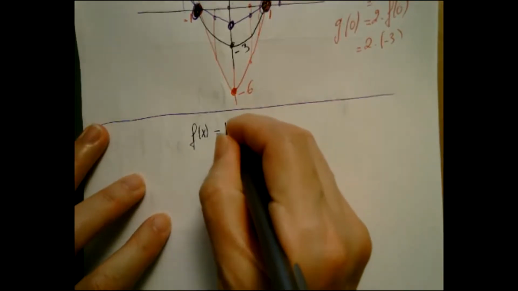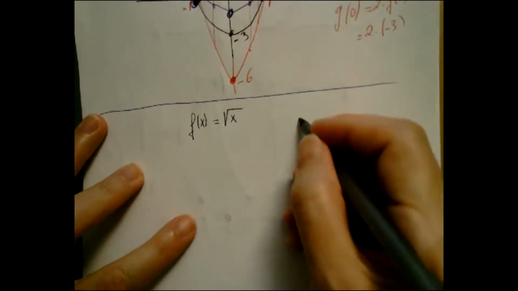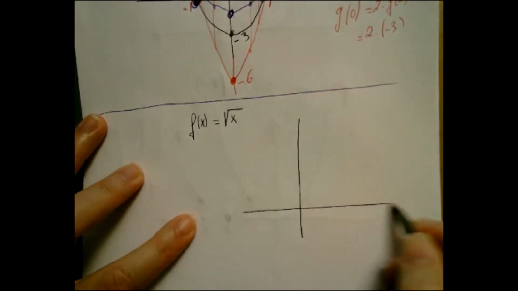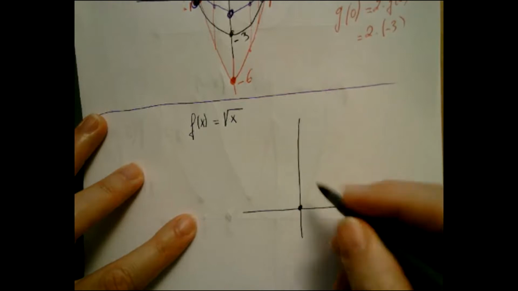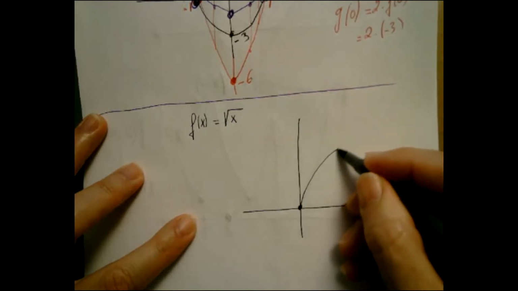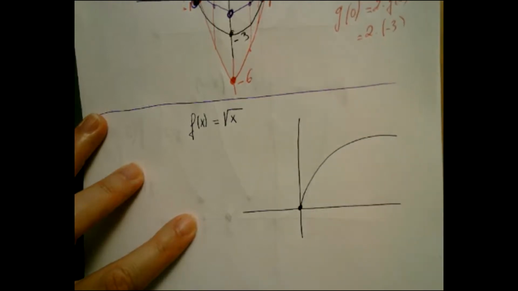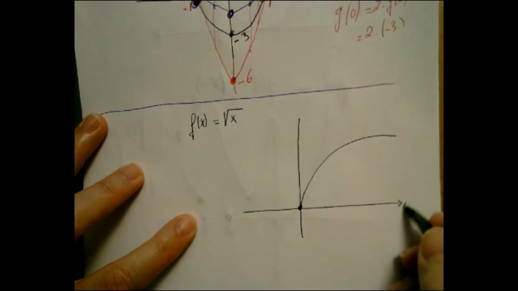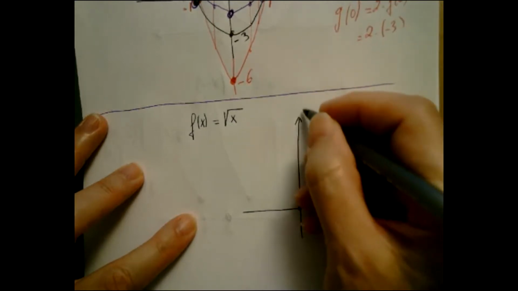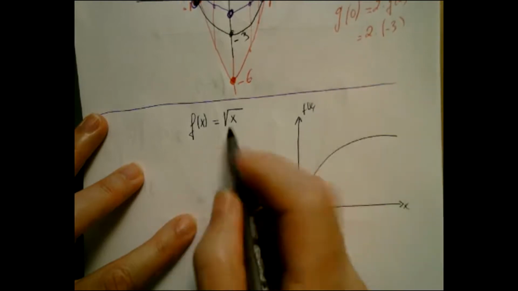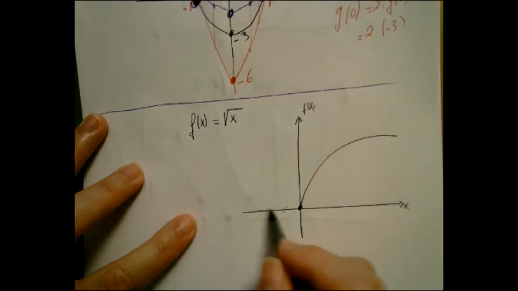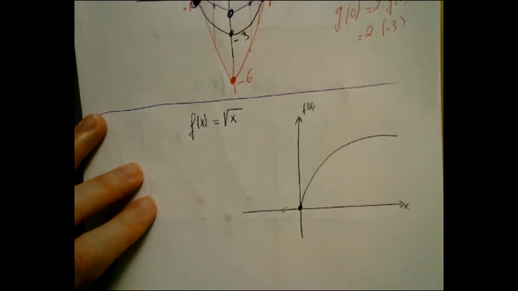So suppose I know the graph of the square root of x. At 0, it's 0, and the function keeps increasing and going like that. So that's the graph of the square root of x. And we know the domain here, the domain is x positive, and that's why there is no output in here. So this is a simple graph.